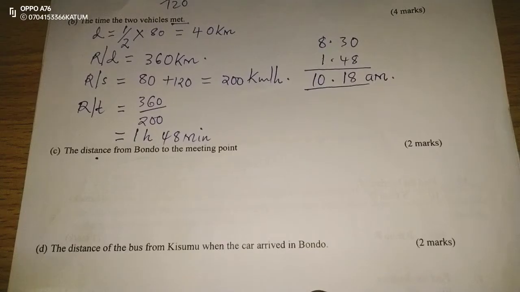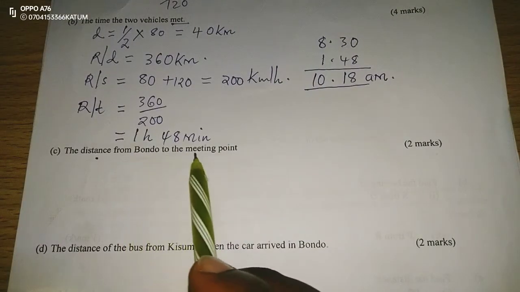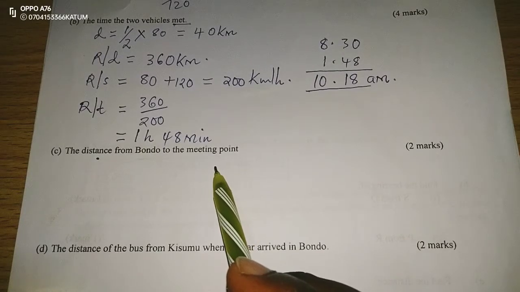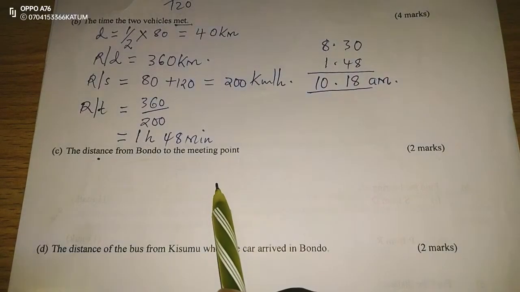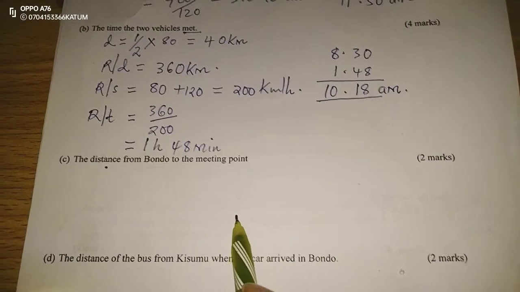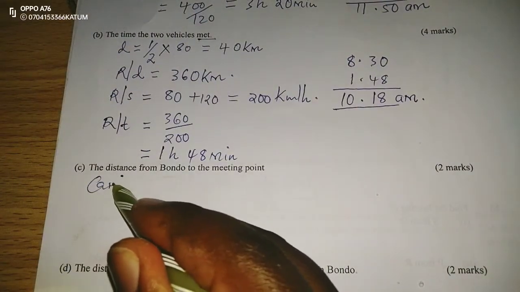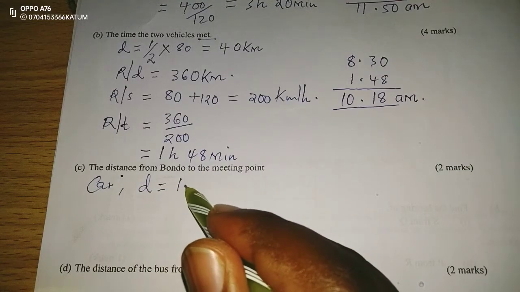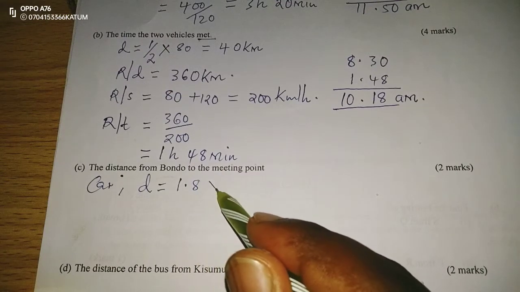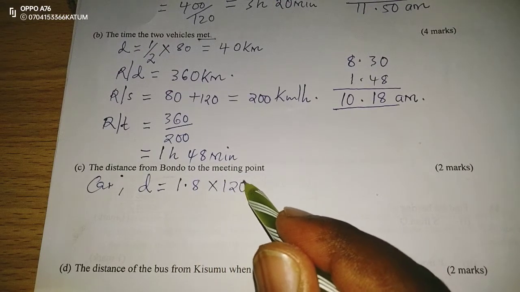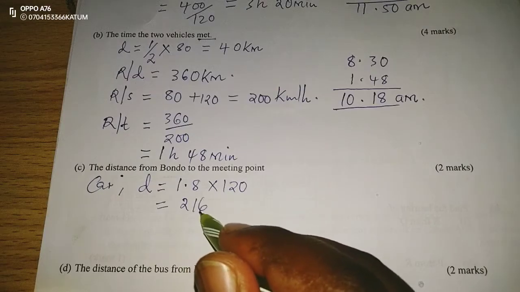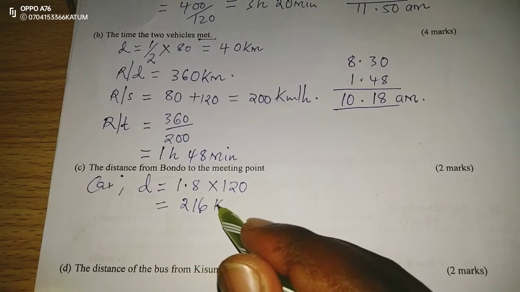Next is the distance from Bondo to the meeting point. So from Bondo to the meeting point, we're going to consider one of the vehicles. We can consider the car. Considering the car, we're going to say the vehicles are meeting at a distance which is equal to the time they will take to meet is 1.8 hours, and the car is moving at 120. So 1.8 times 120, this gives us 216 kilometers.